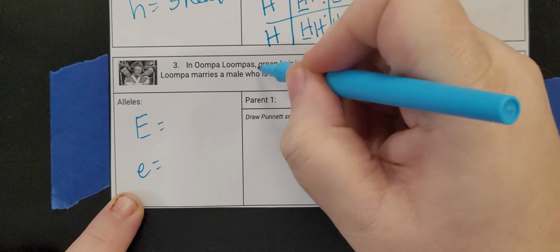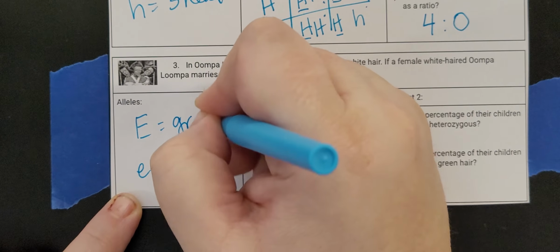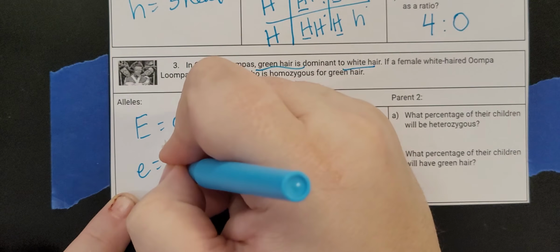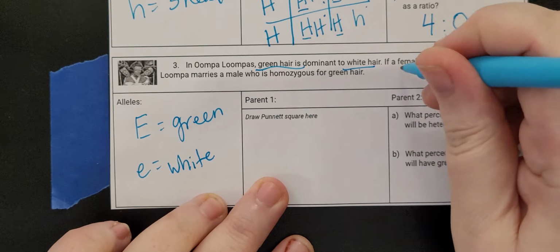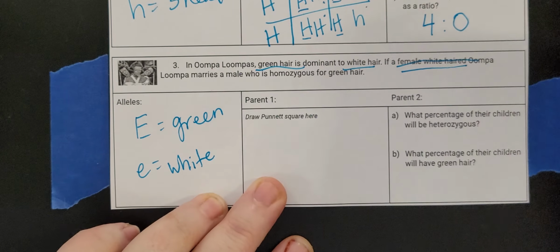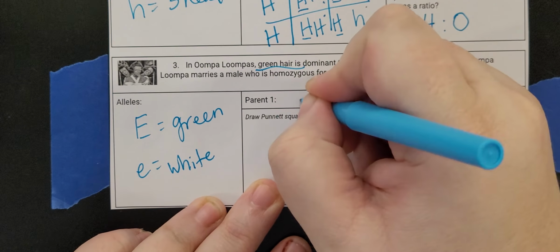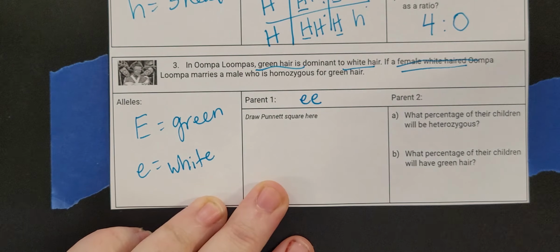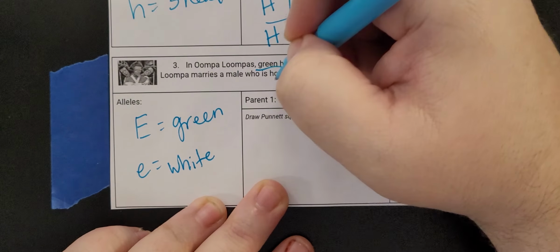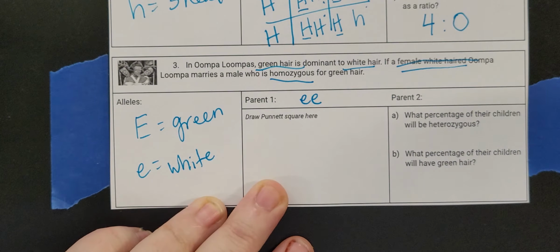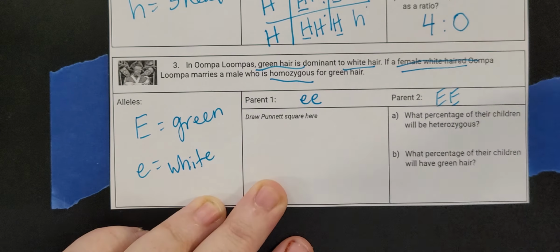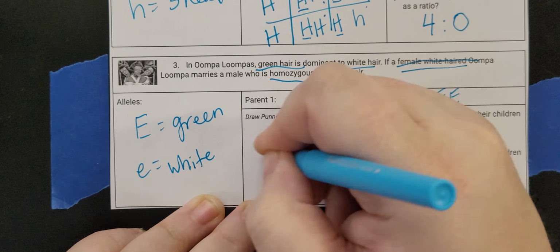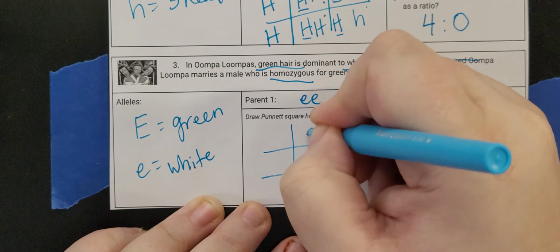So the dominant trait is green hair, and white hair is the recessive trait. Now the parents: the female has white hair. In order for her to have white hair, she has to have both recessive genes. And he's homozygous for green hair. Homo means the same. He's got the dominant trait, so he has 2 dominant alleles. All right, so now that I know my parents, I'm going to draw my Punnett square.